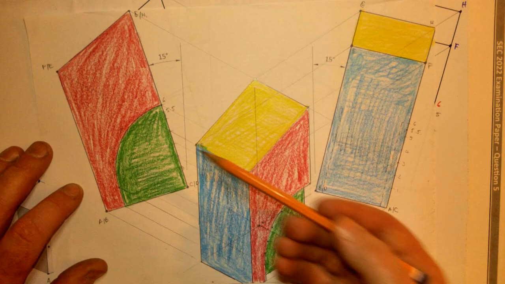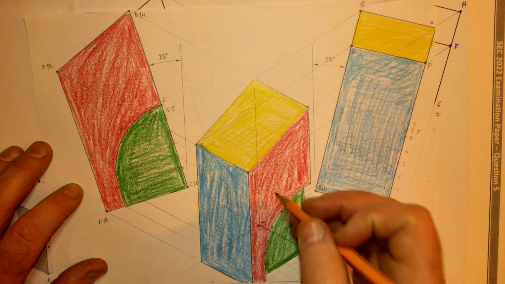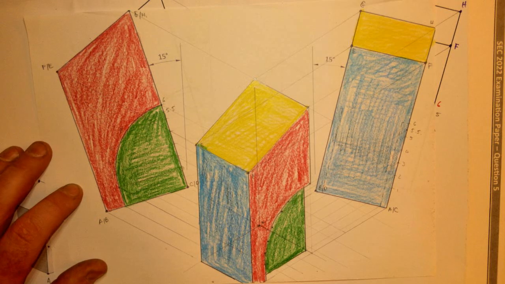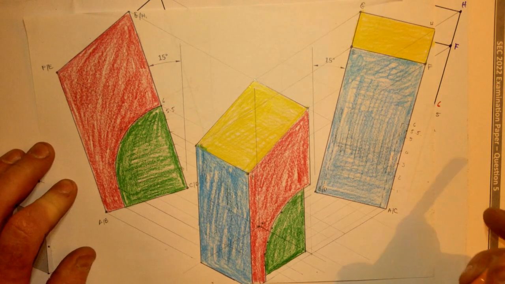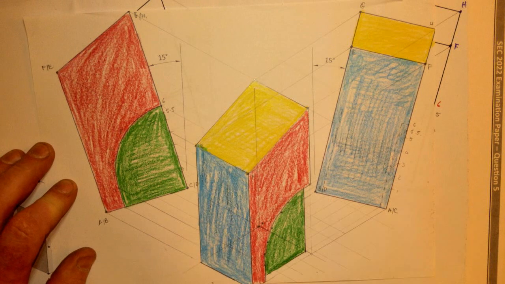We're looking in front elevation in that direction. We see the green and the red, green, red, and that's it. If we were looking down from plan, we would see nothing, only the yellow area here in plan.